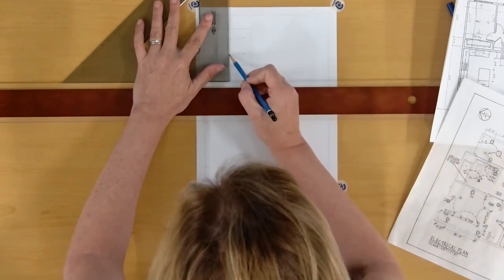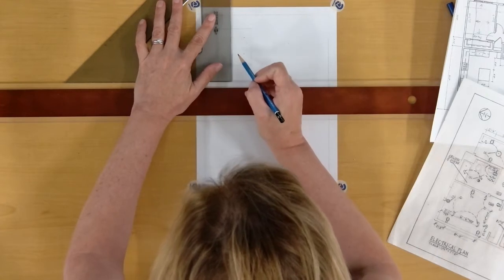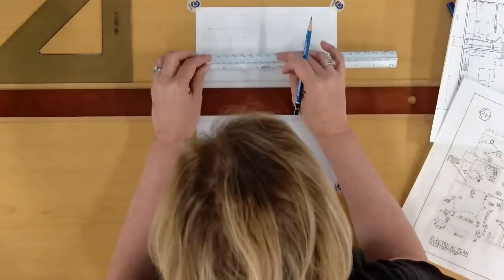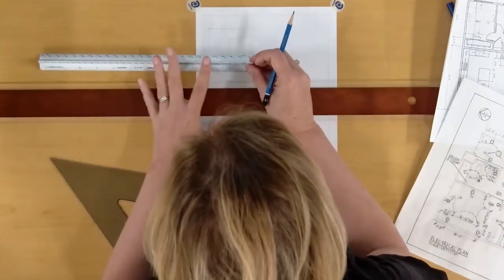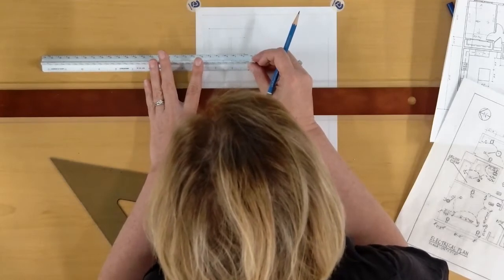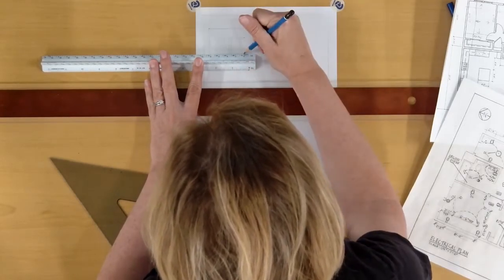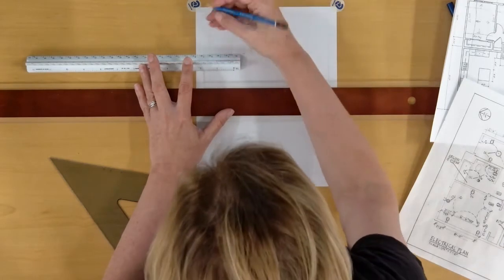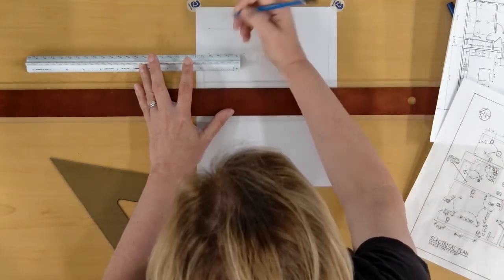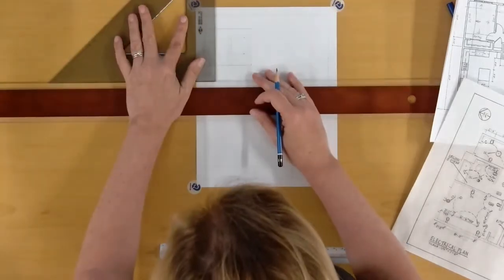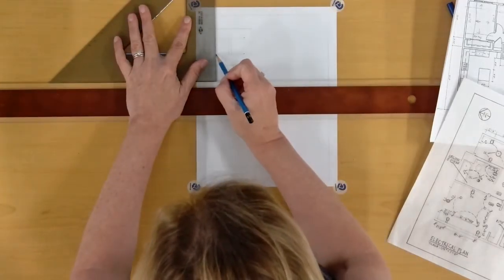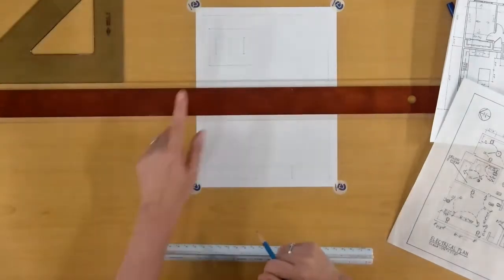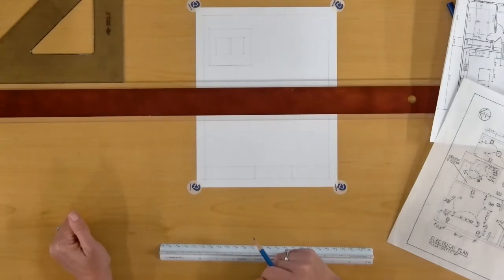And I'll go ahead and connect my lines there and there. And then I know that each of these windows is 3 feet wide. So I'm going to mark 3 feet on this one. And 3 feet on this one. It goes up. And now I have the boxes of my 2 windows.